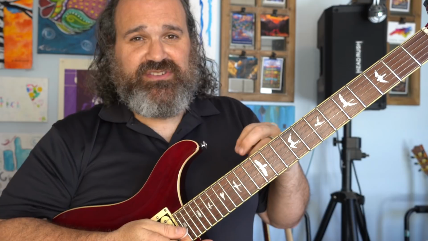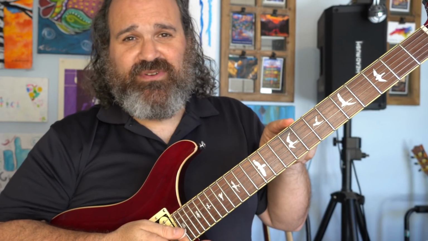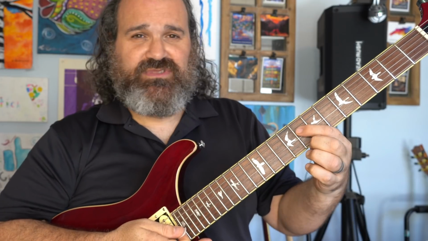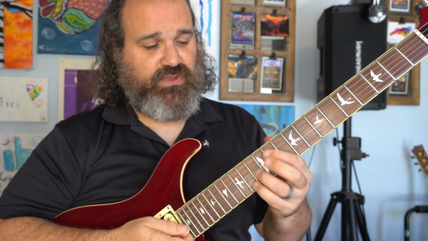Let's just do one more. Let's just say I need a C chord, all right? And so I know the 8th fret of my E string is a C, D string, 2 frets up, 10th fret. There it is. Or like this, or like this.